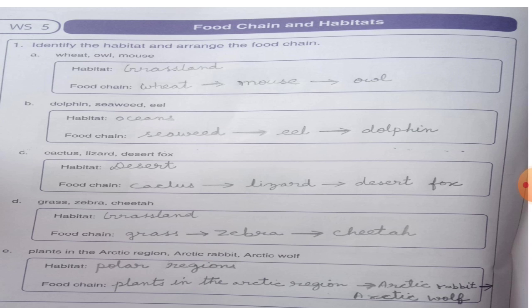B1, they have given dolphin, seaweed and eel. This type of food chain will be found in oceans, so write oceans. And food chain: seaweed, eel is eaten by dolphin. C1, cactus, lizard, desert fox. This is desert habitat. Write desert, and food chain cactus, lizard, desert fox. Next, D1, grass, zebra, cheetah. So which habitat? This is grassland. Food chain: grass eaten by zebra, eaten by cheetah.